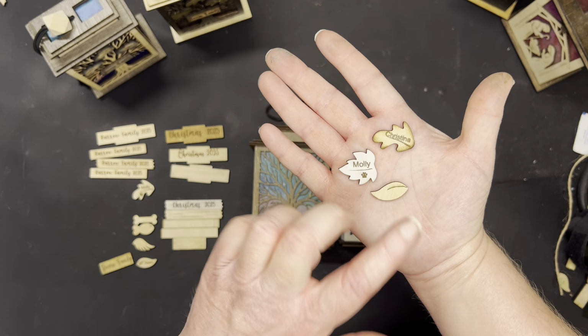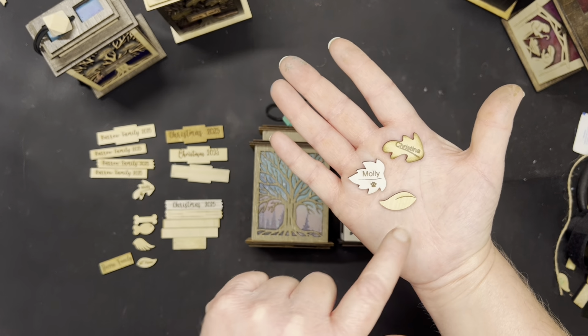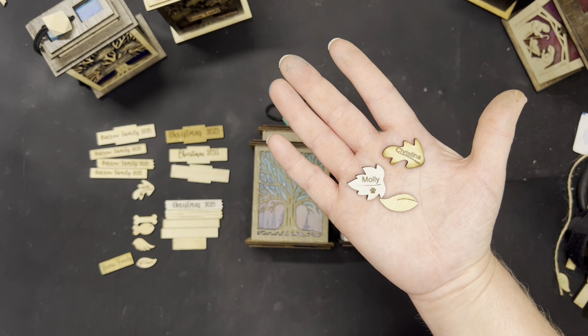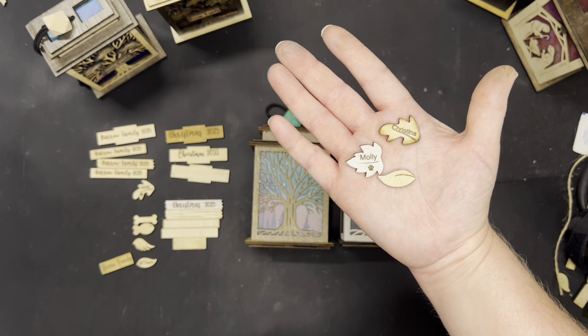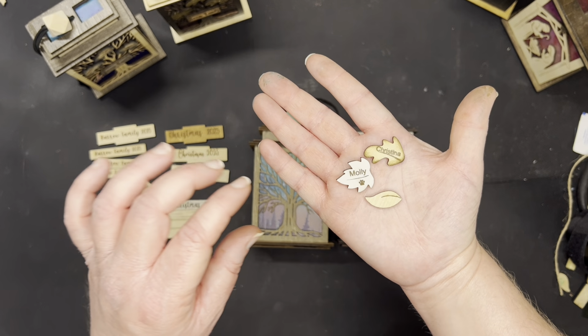If you have a customer or your own family that has a lot of names, this smaller leaf is going to give you the option of having more leaves on your tree. But again, it's up to you or your customer.